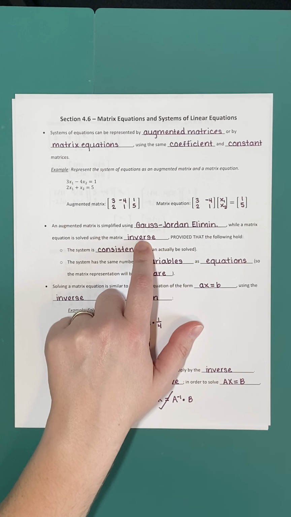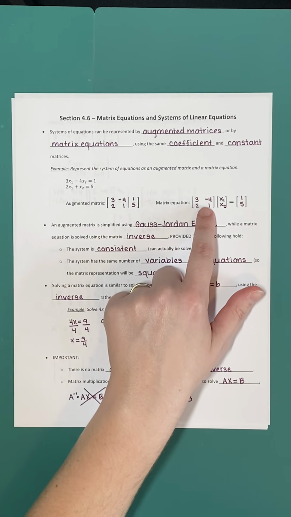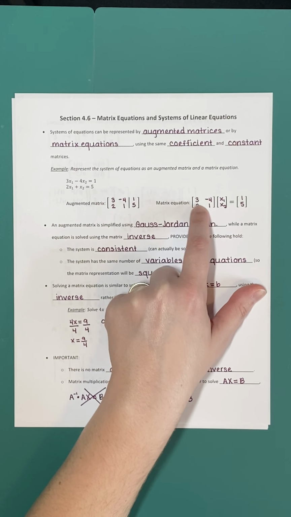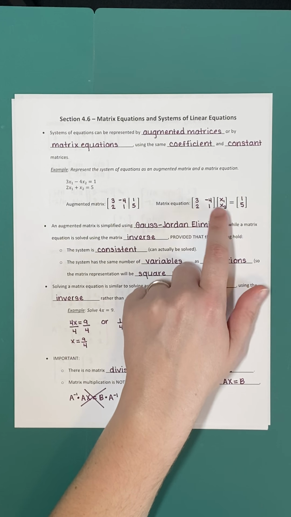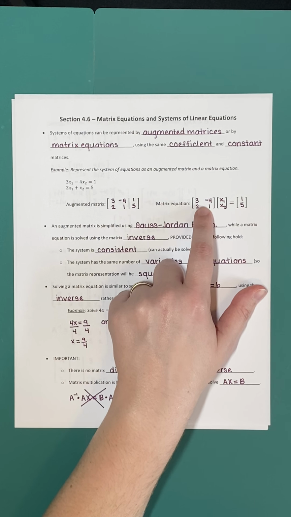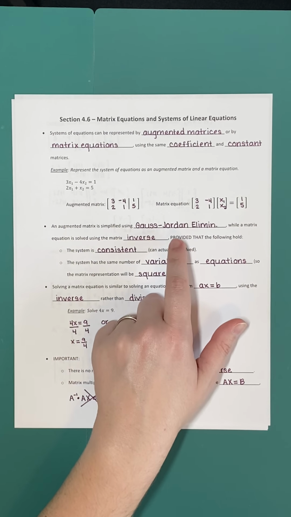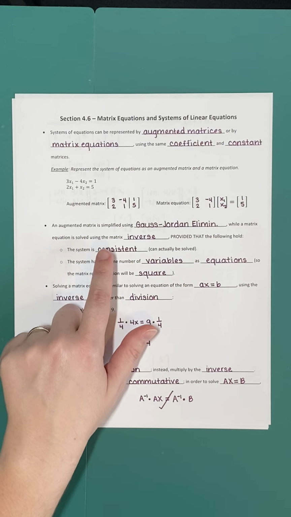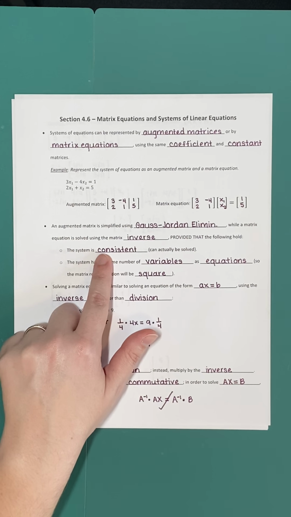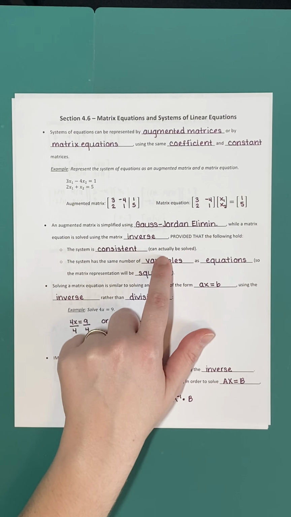So we'll talk about that in a minute. What does that look like? How do we find that? We're going to take this matrix, the square matrix, multiplied by our column matrix containing our variables. We're going to find what we call the inverse for that particular matrix. So this is dependent on a couple things. Number one, the system has to be consistent. Remember, that's just the word that means we can actually solve it.